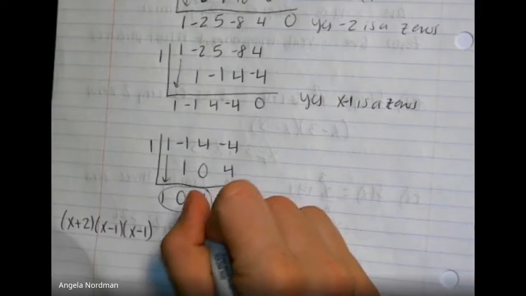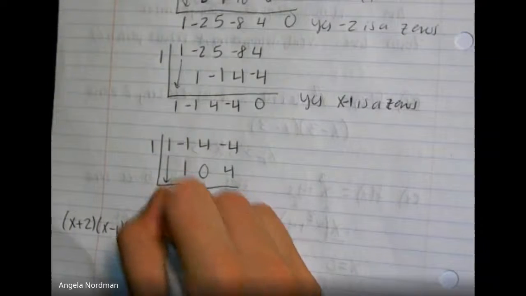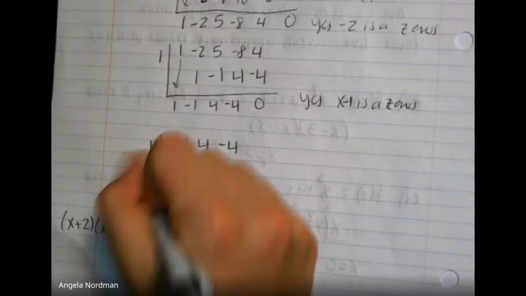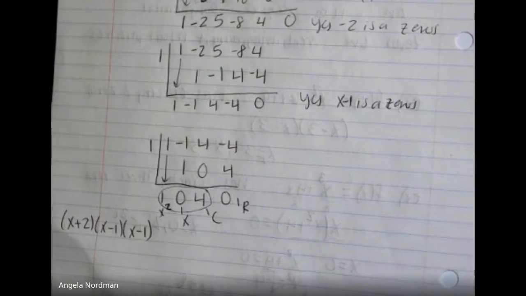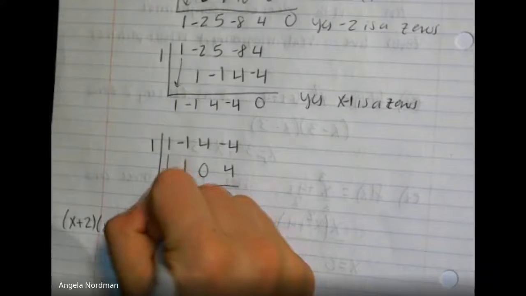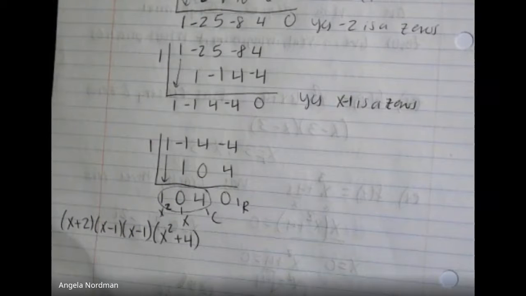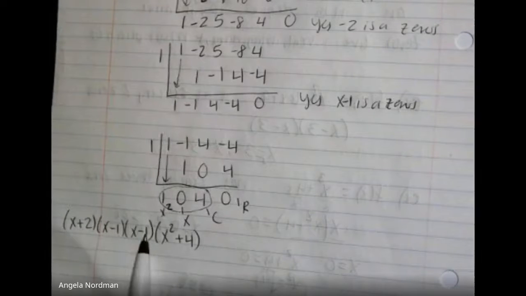We know my final term is the remainder. This last term's a constant. This is my x, and this is my x squared. You can barely see the little square there. So what I know is that I'm left with x squared plus 4. That's the last part that hasn't been factored out. So 1 zero comes from this factor, 1 comes from this, 1 comes from this. That means 2 have to come from my very last factor. Because remember, we need 5 total. 1, 2, 3, 4, 5.